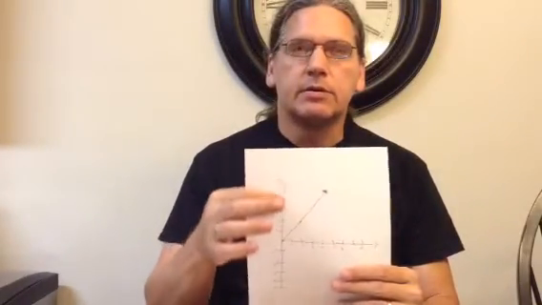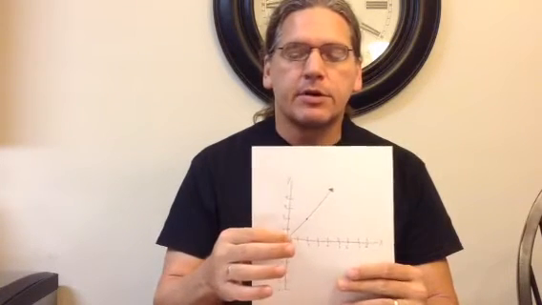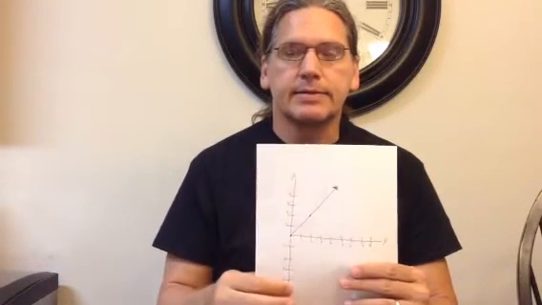Next we have the y-axis. The y-axis is the vertical part of the graph. Starting at the origin, above the origin are positive numbers, and below the origin are negative numbers. So this is the y-axis.